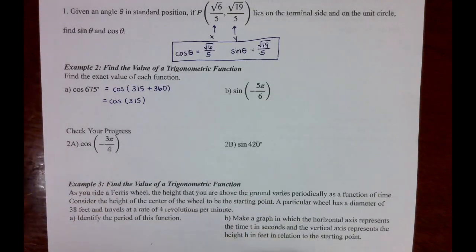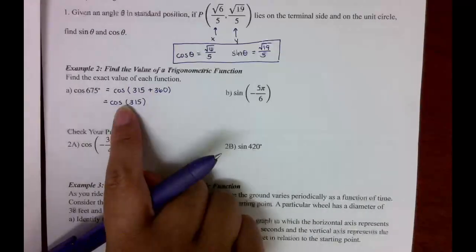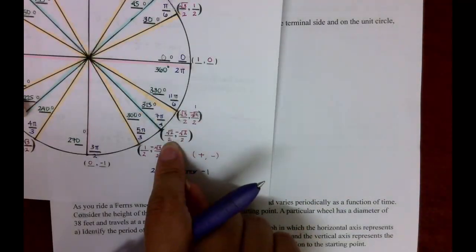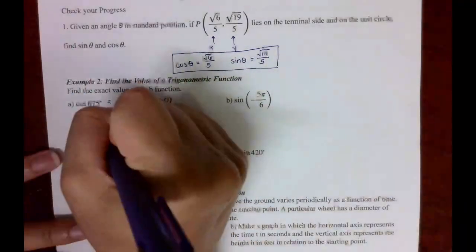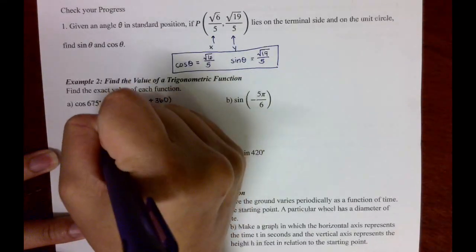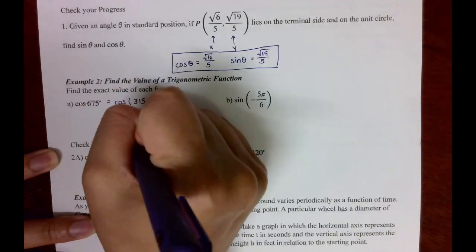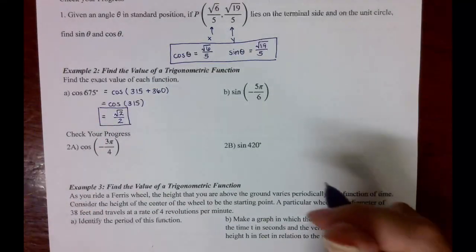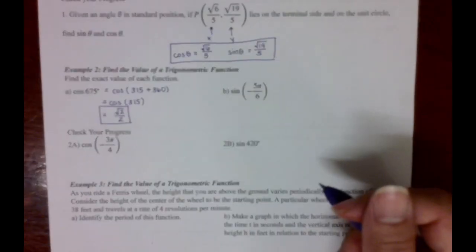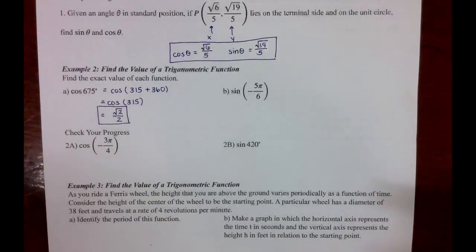Using my unit circle, cosine of 315, so that's the x value, right? Cosine is the x value, and at 315 it is square root of 2 over 2. So then square root of 2 over 2. Because the idea is that we should be able to memorize our unit circle, okay? So that way, even if we don't have a calculator, we can figure this out.